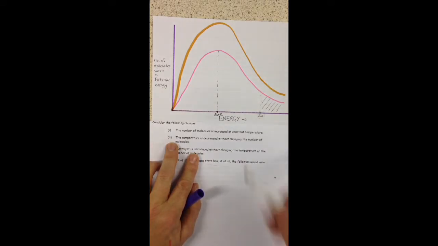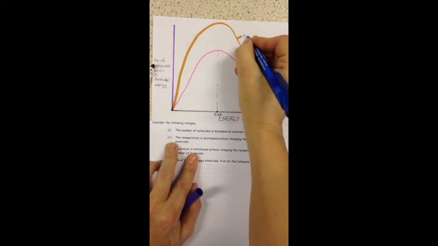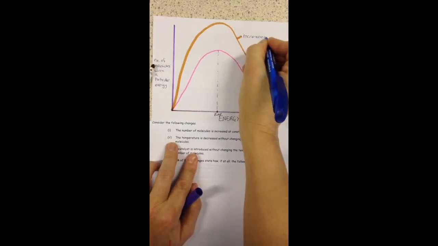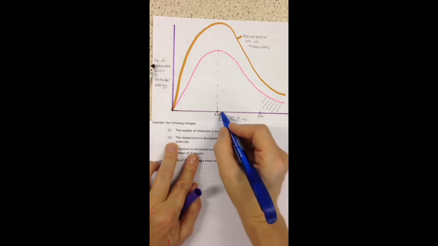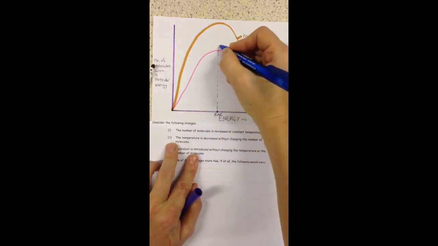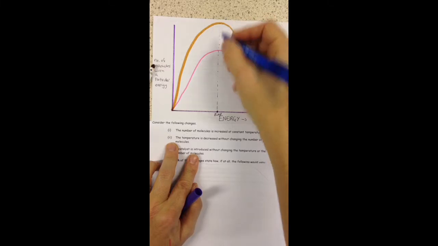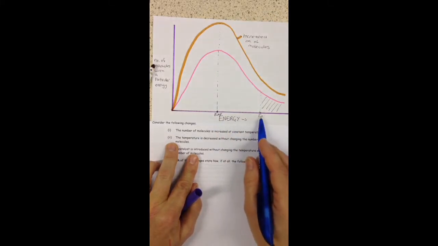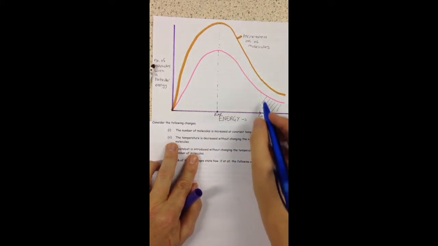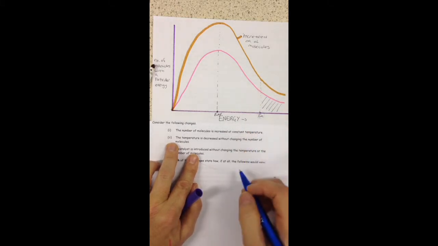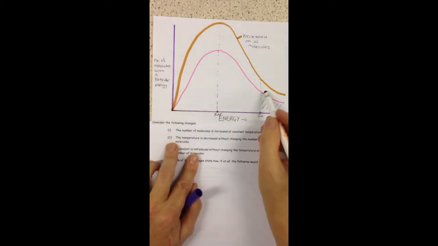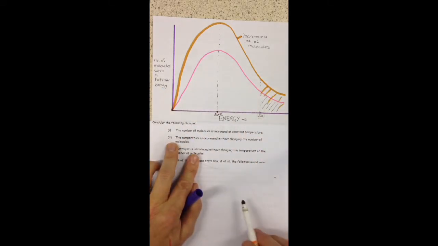Now, what you can see if you increase the number of molecules, let's just label that, increased number of molecules, you have not changed the temperature, so the most probable energy of those molecules is not going to change. You can also see here that the number of molecules with energy greater than the activation energy needed for a successful collision has now increased.